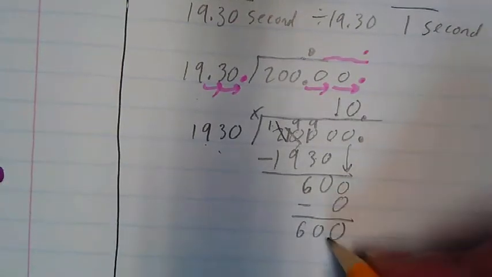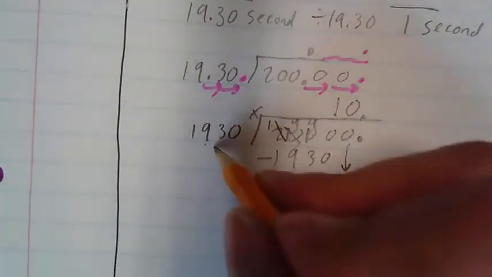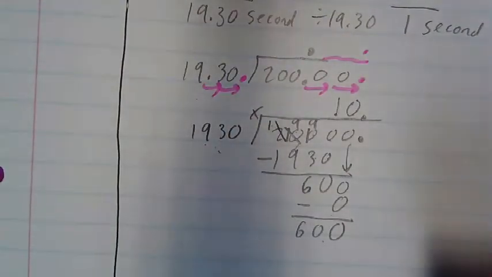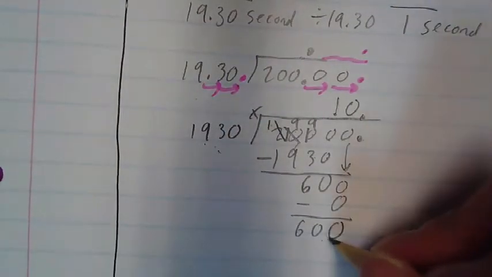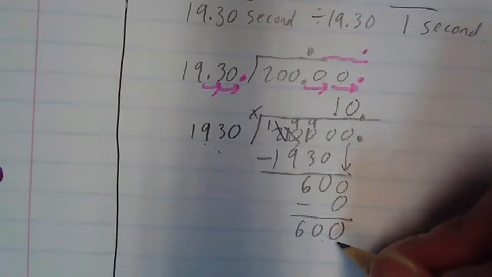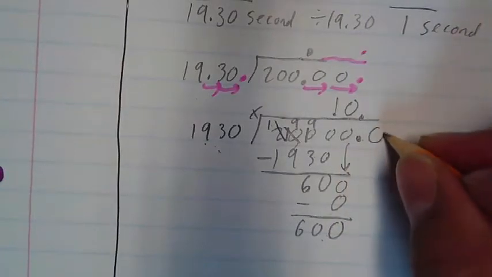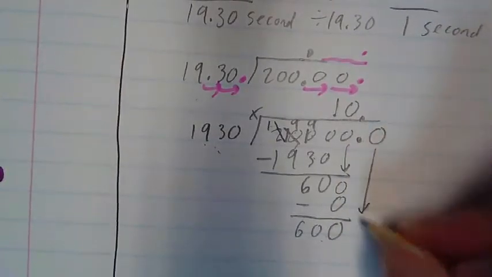Nope. We have 600 left, but we're still trying to make groups of 1,930. Now, this decimal point means, hey, we're going to have to break this up into fractions, into small pieces. Okay? We're going to add a 0. We're going to bring that 0 down.